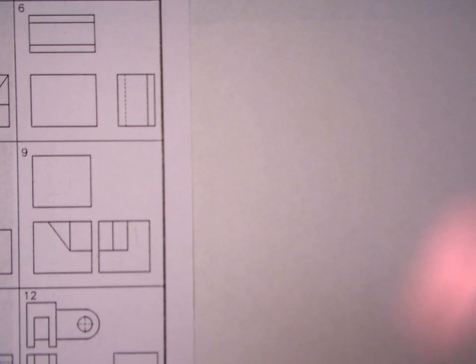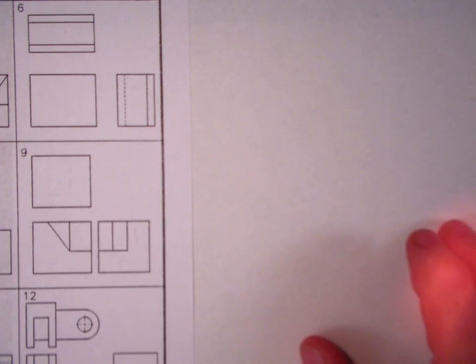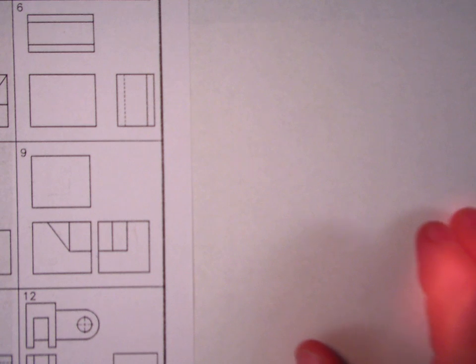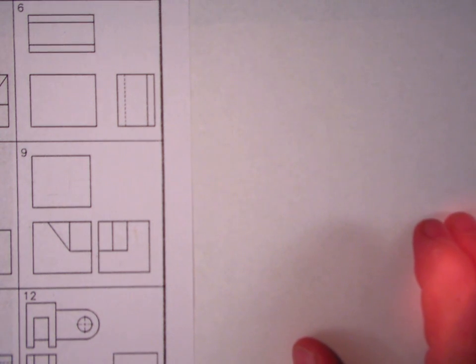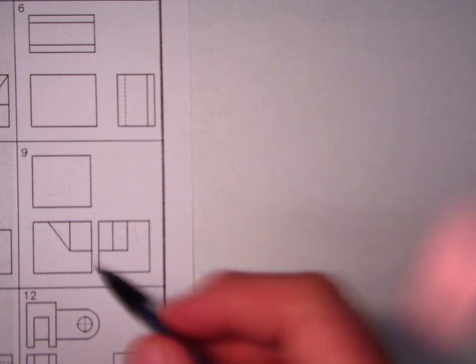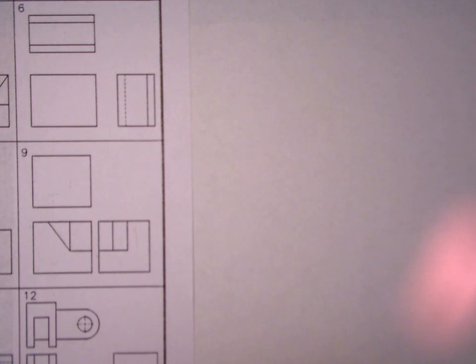On drawing number 18, there are 12 problems, missing line problems. You're only going to be required at this point to do 1 through 6. But if we look at these problems, we see that they all have a common issue in that one view is missing lines. And we have some tools that we can use to attack these problems.